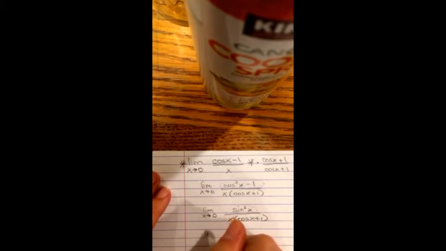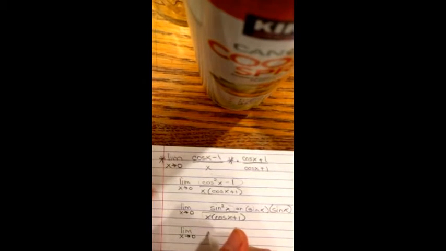So can I rewrite this expression so I have sine of x over x? Well, we know sine squared x is sine of x times a quantity sine of x. So then what we can do is rewrite this fraction as sine of x over x times sine of x over cosine x plus 1. So just a little bit of fraction work.